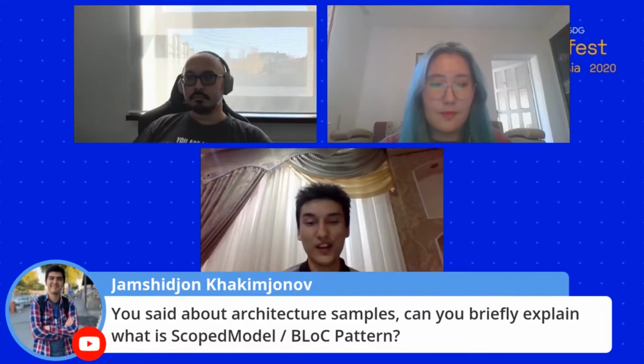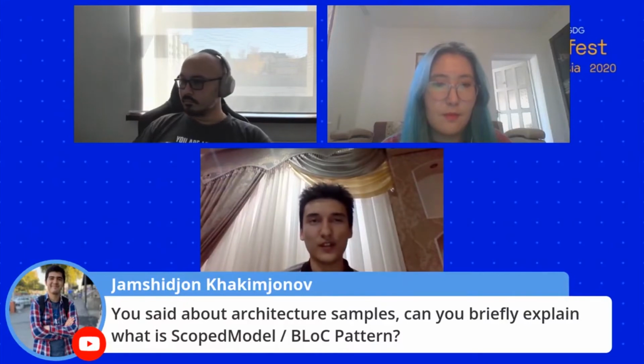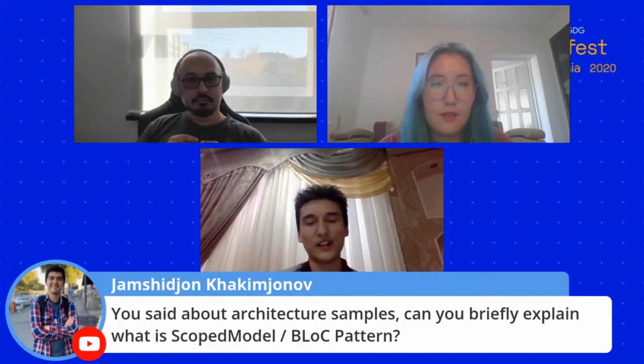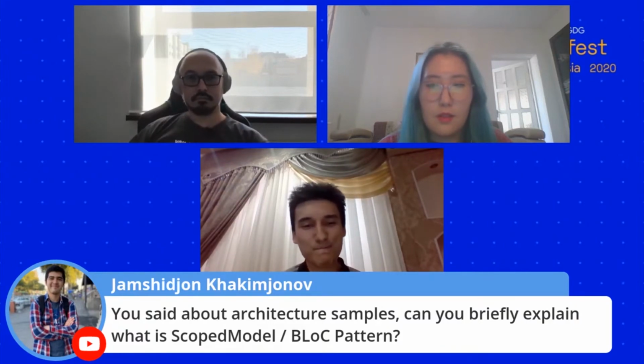And architecture is more abstract. It's how you structure your app. It's how the data flows in your app. So when you're choosing the state management approach, you should first look at your domain, how big your app will be, and how many people will work on it.